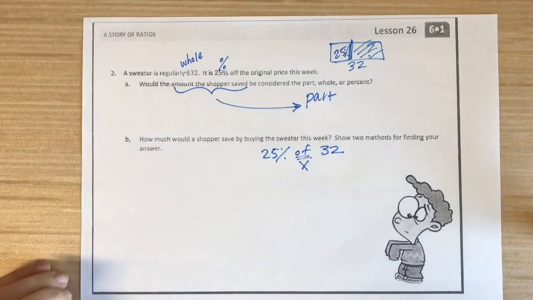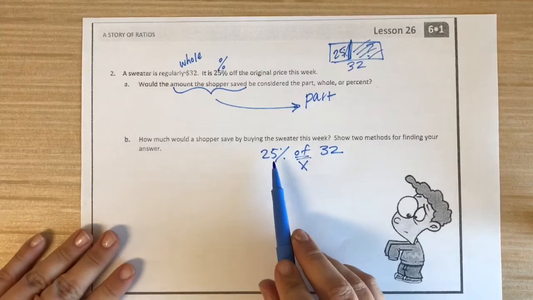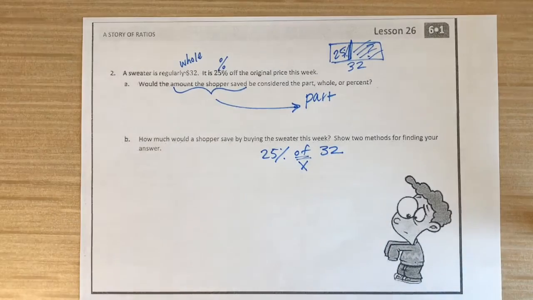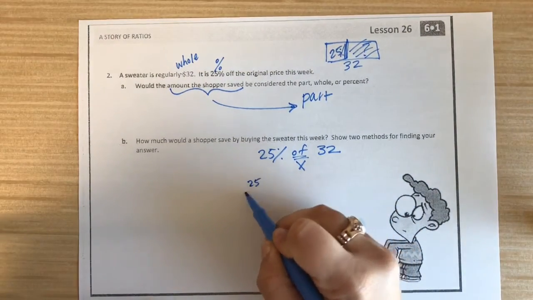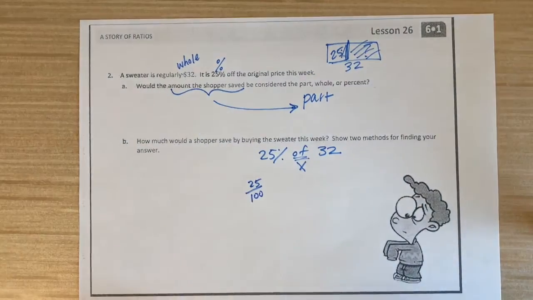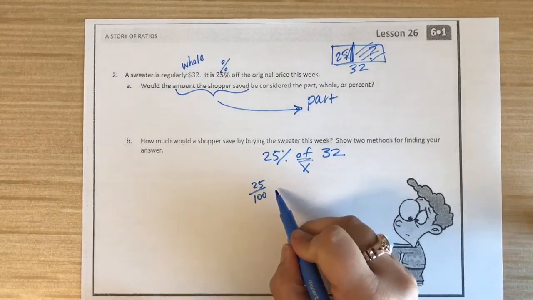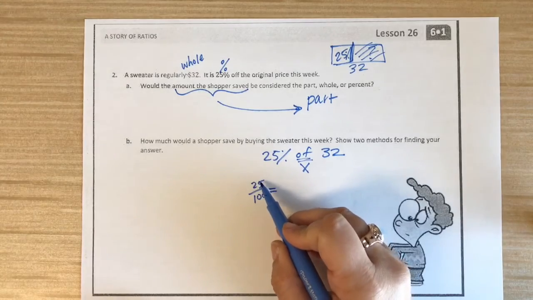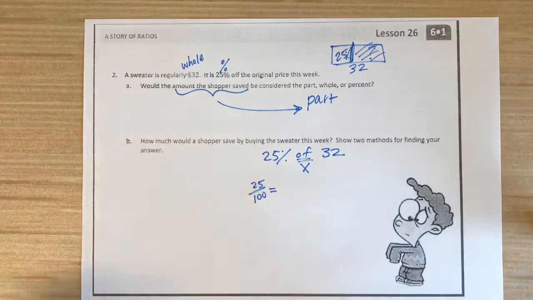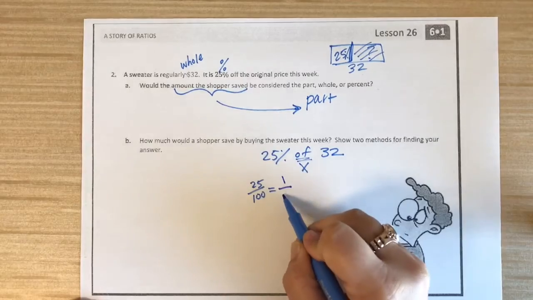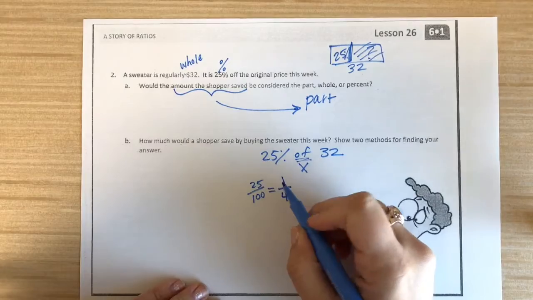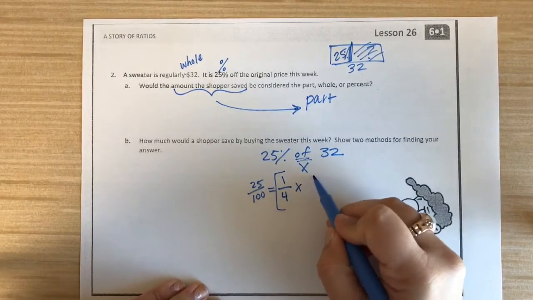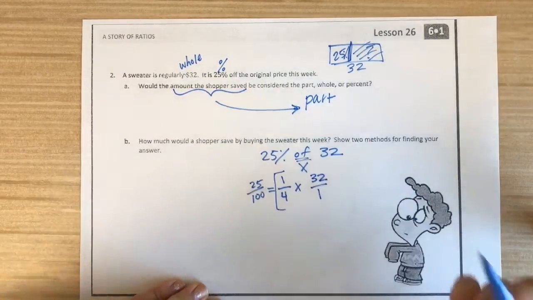Now, even back in 3rd grade, we talk about that word of, 25% of 32. That means that I'm going to multiply. But we don't know how to multiply a percentage. However, we do know how to multiply a fraction, right? That's something we've learned. So 25 over 100 doesn't look very friendly to multiply by 32. I'm going to reduce that down first. I can divide both sides by 25, and I'm going to get 1 over 4. So now I can multiply 1/4 times 32 over 1.